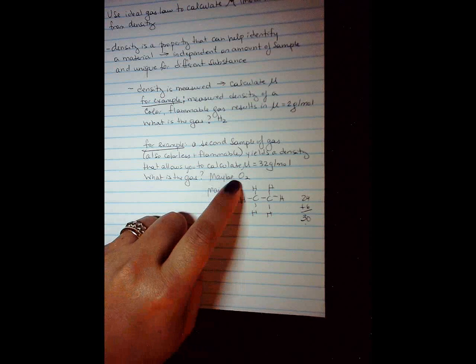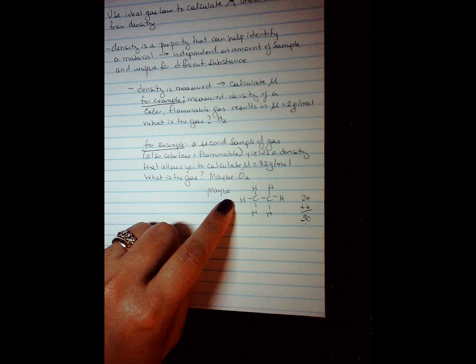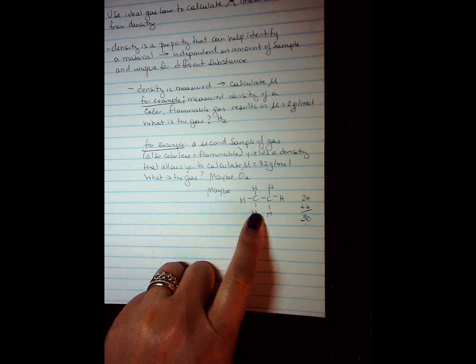Okay, what's a simple experiment that I could do? If I had a sample and I didn't know if it was oxygen or ethane based on molar mass, what could I do to prove one or the other? Could I set this on fire?